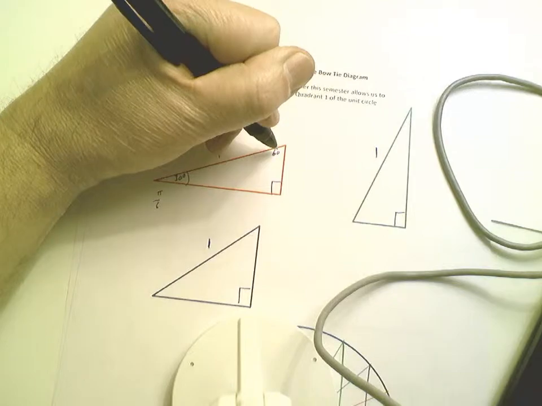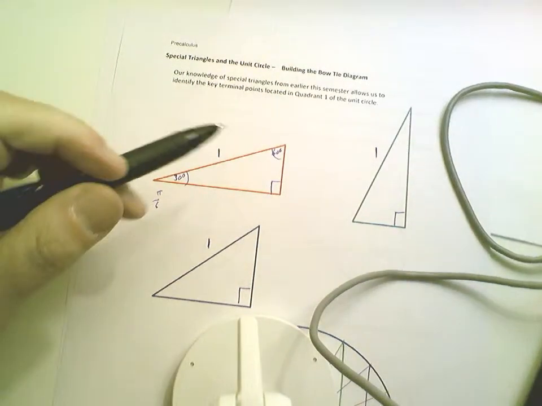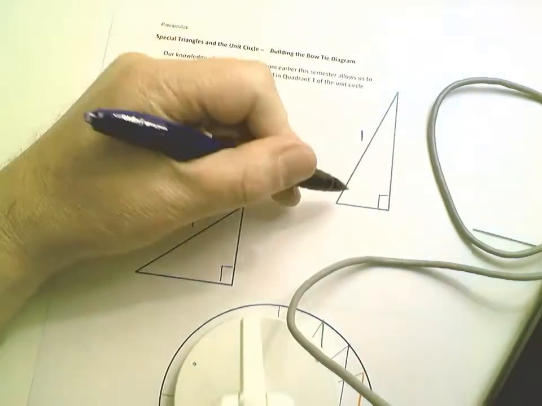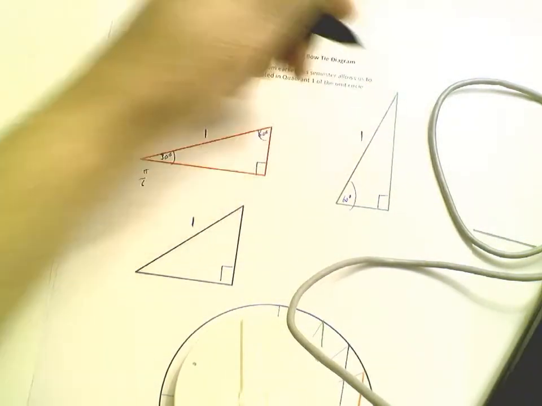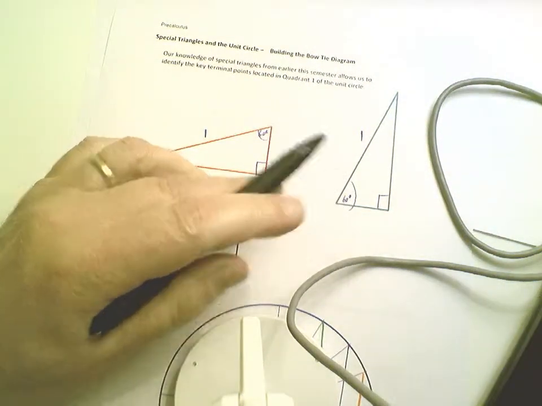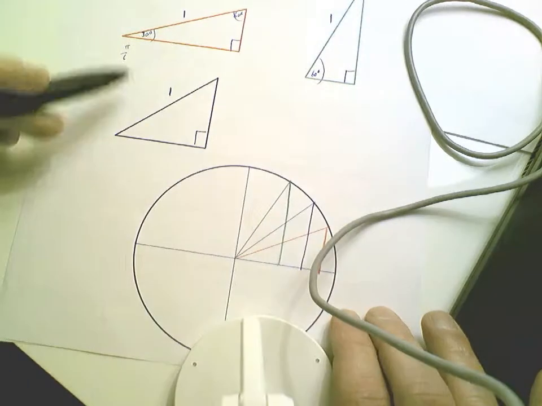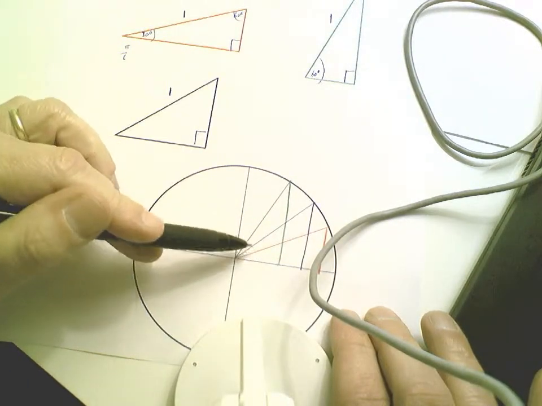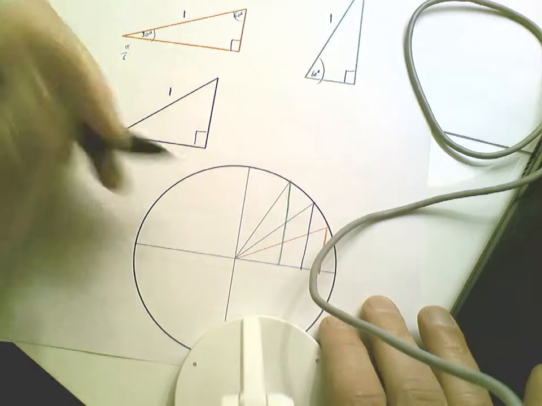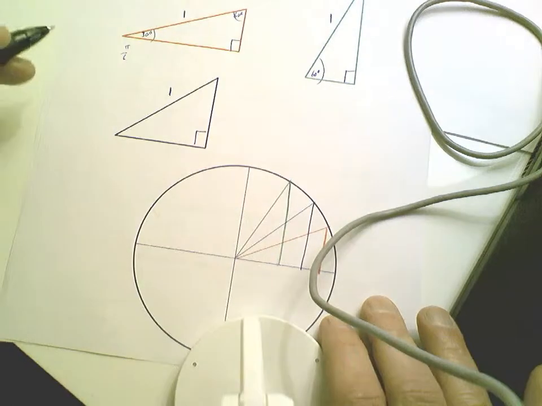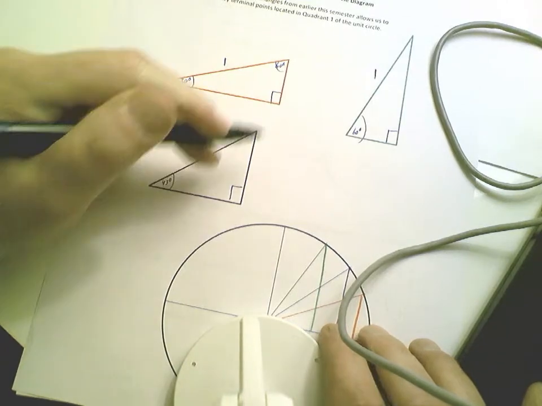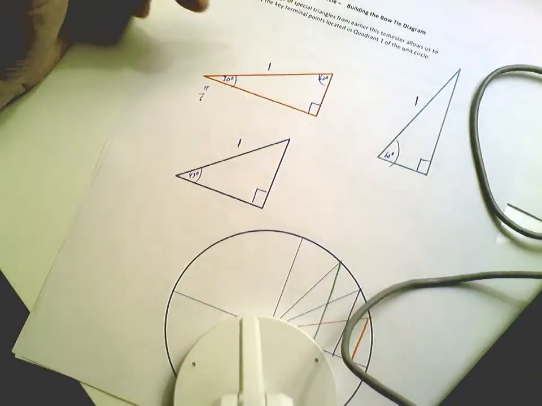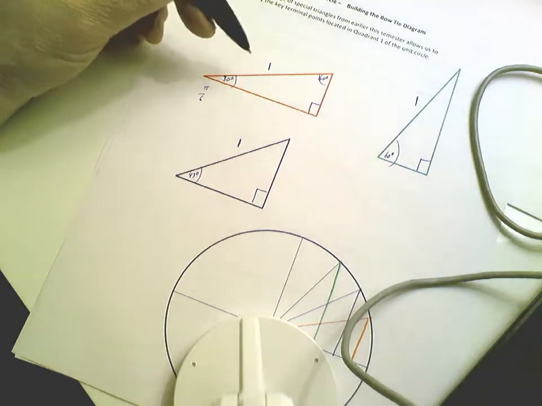Up here, that's 60 degrees. In my green triangle, that's 60 degrees. Up here would be 30 degrees, but we're not going to worry about that, because you'll notice that these little inside angles all qualify as the respective bow tie angles when we put these triangles into quadrant 1. And by the way, over here, this is a 45, 45, 90 triangle. And if we remember our relationships, we should know the following.